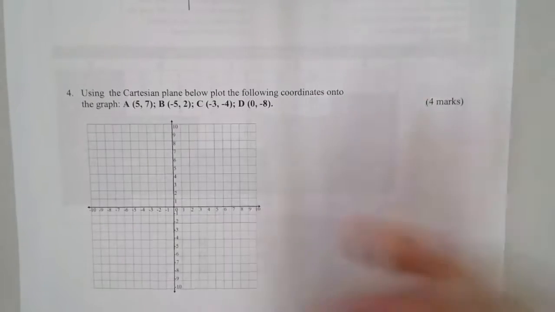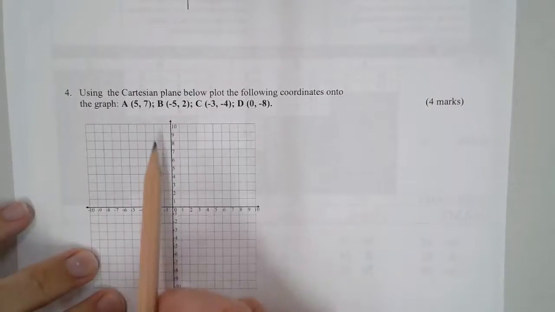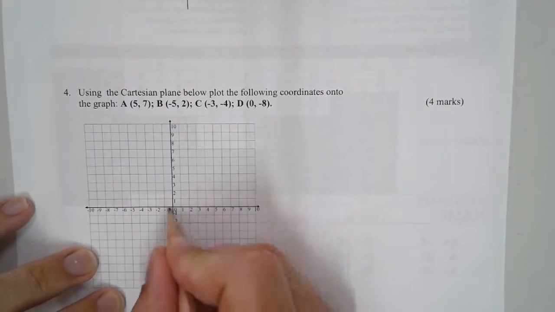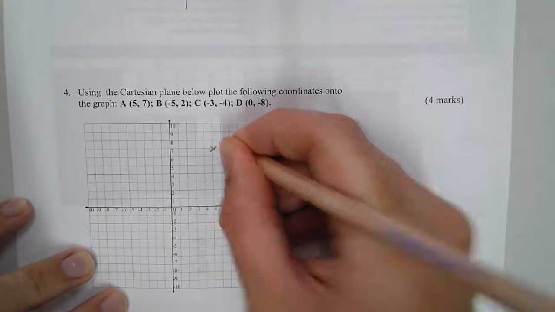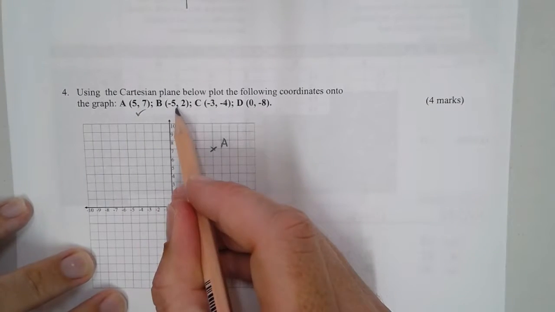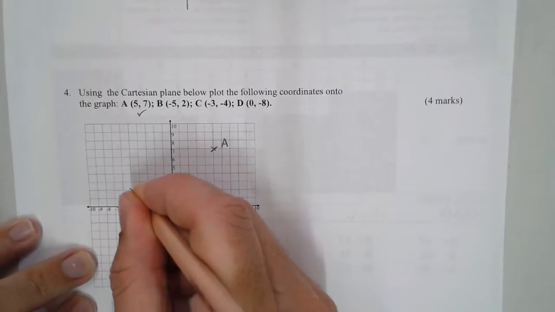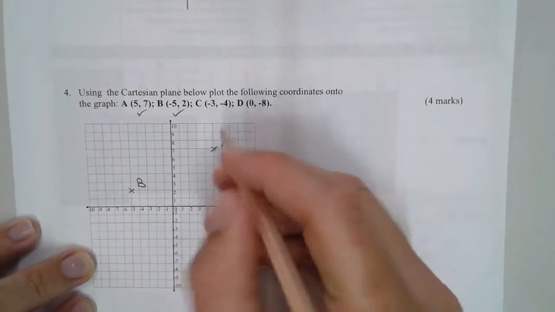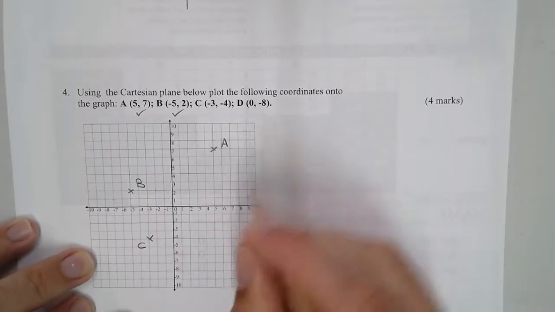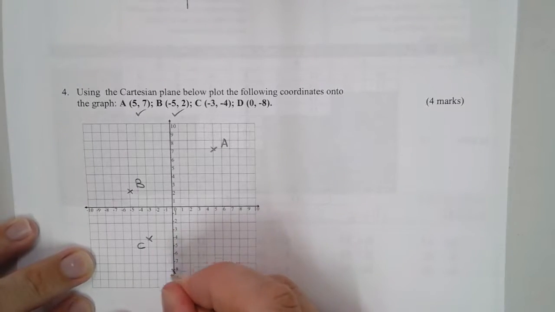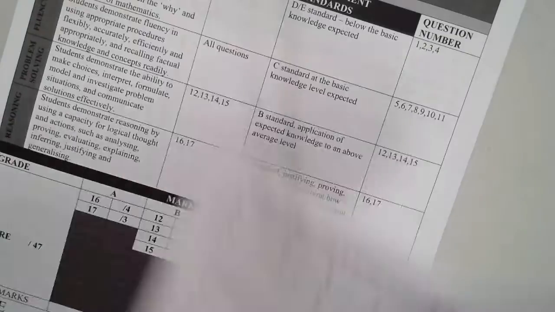Number 4. Use the Cartesian plane below to plot the following coordinates onto the graph. Well, let's do the first one. 5, 7. That's 5 across, 7 up is there. Make sure you label it A. Done. B. Minus 5, 2. So 5 back and 2 up is there. B. C. Minus 3, minus 4 is there. And finally D. 0, minus 8 is there. 4 marks.